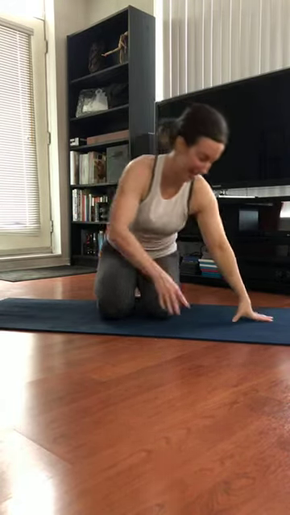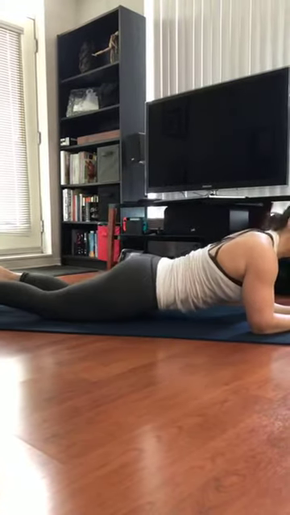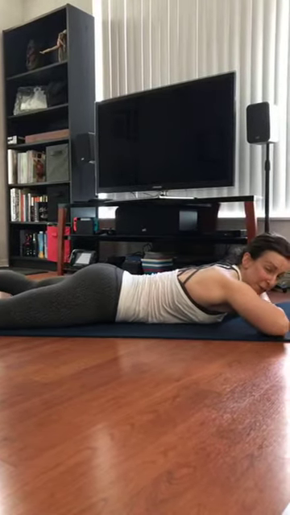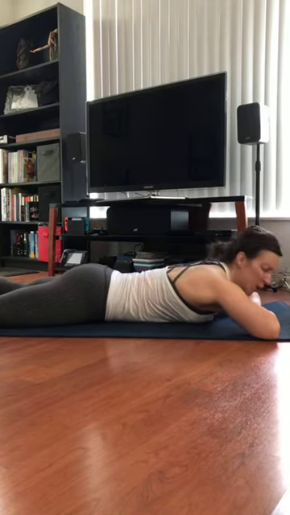Lie on your bellies. Okay, nice and simple. Little cool down here. Okay, it's probably gonna feel really good right now. Just lying on your stomachs. So really simple here. We're just gonna release the muscles in the front of the body that we've so tirelessly worked today.